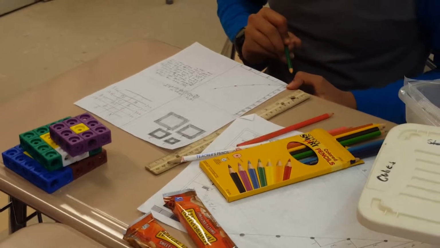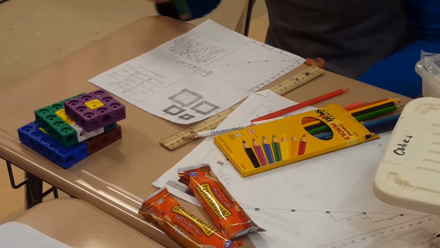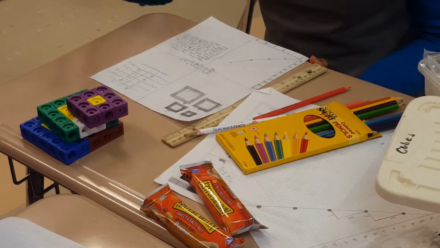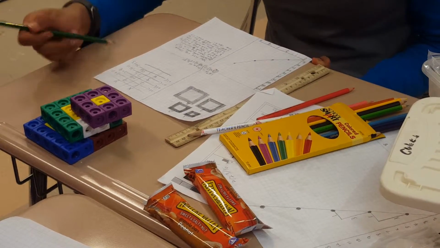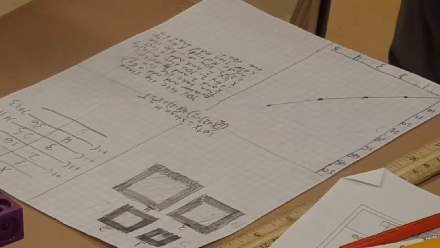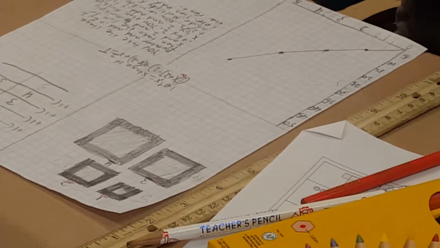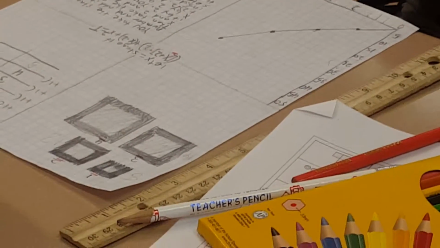I guess it increased not by the same number, so it didn't increase by 2 each time. It first increased by 7, then 9, then 11, then 13. So it wasn't a straight graph. I forgot the word. It has the word line in it. Linear, a linear graph. Nice. It wasn't linear.